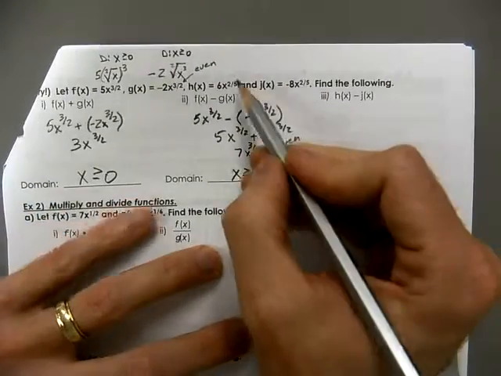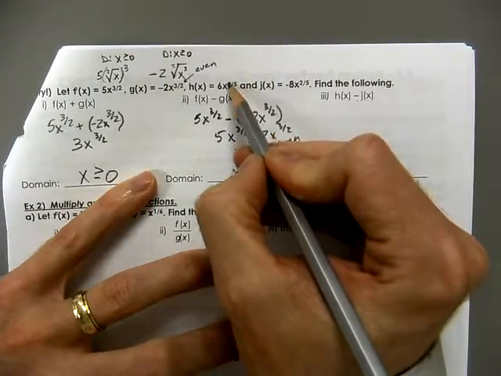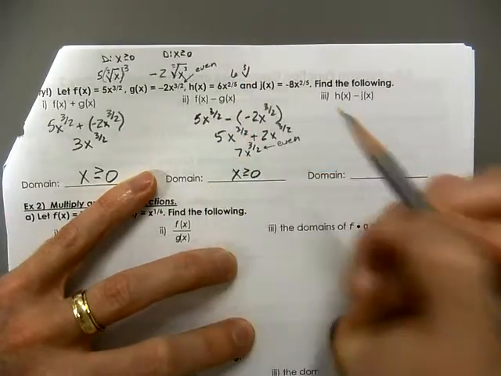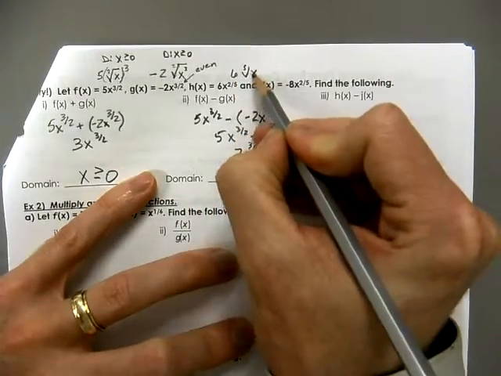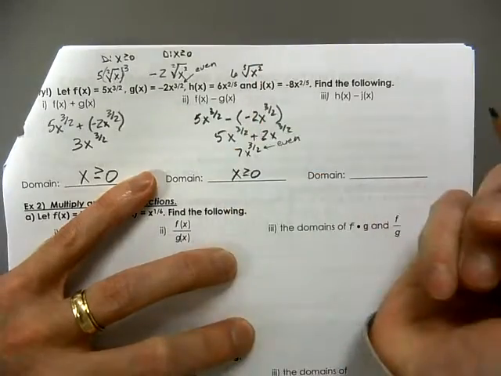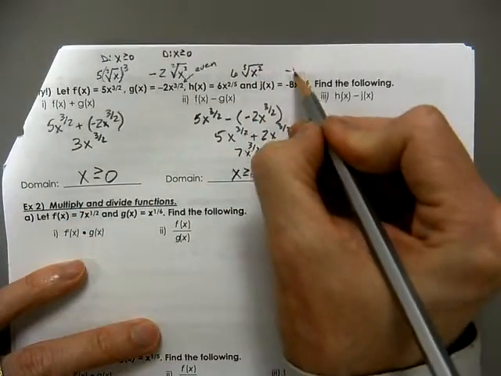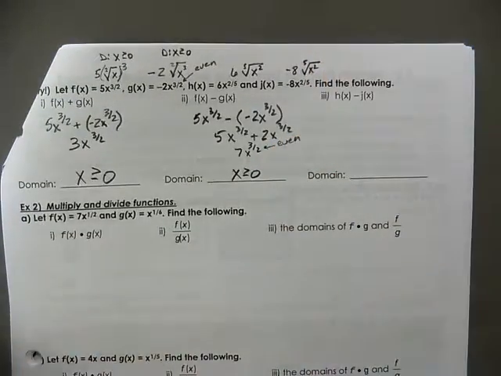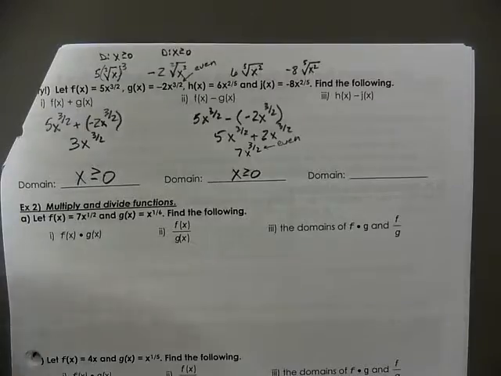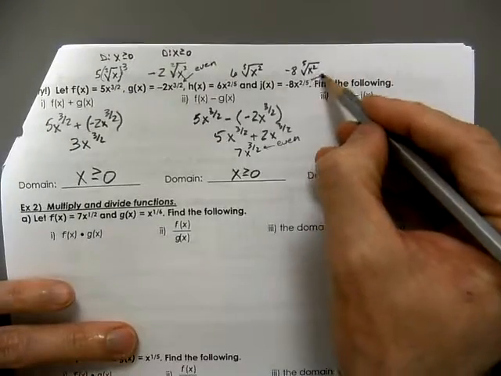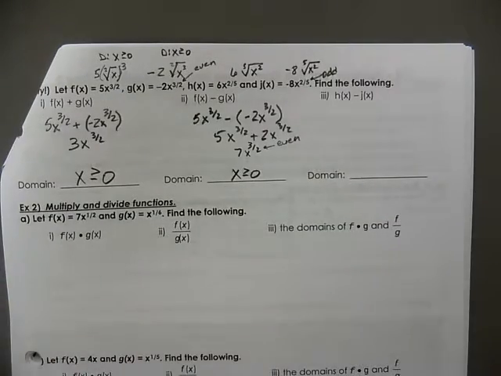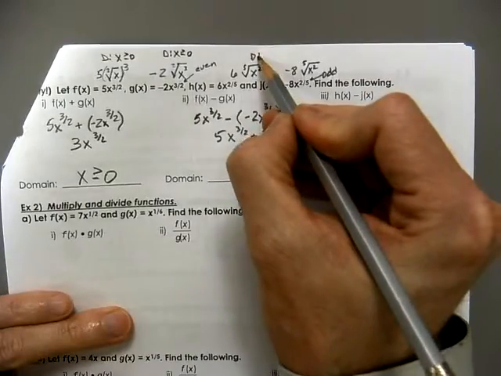Down here, when we look at to the 2/5, so 6, the 5 is your index, and the 2 is the power on the x. Same thing over here. Since the 5 is an odd number, like a 3 or a 5 or a 7, the domain is all real numbers.